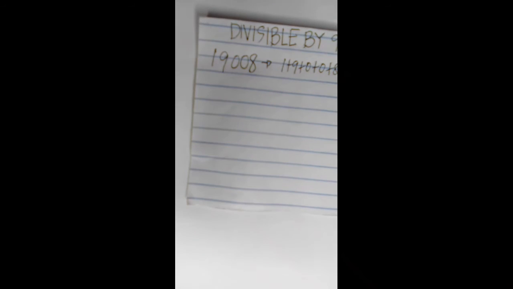If the sum of its digits is divisible by 9. So, it's like the divisible by 3. So, we need to get the sum of its digits. Example here is we have 19,008. Get its sum. We have 1 plus 9 plus 0 plus 0 plus 8. That is 10 plus 8. That is 18 divided by 9. This is 2.